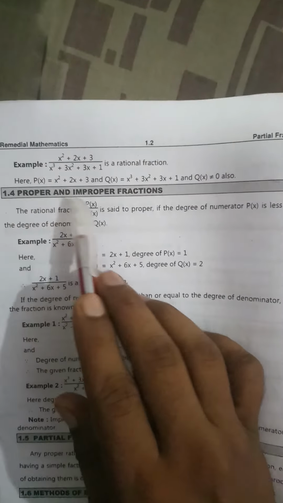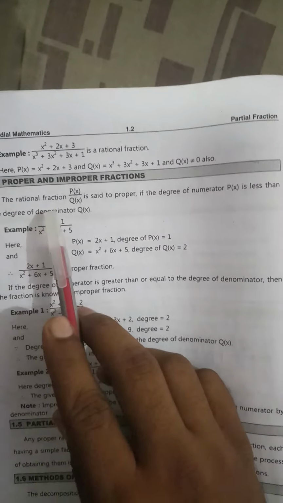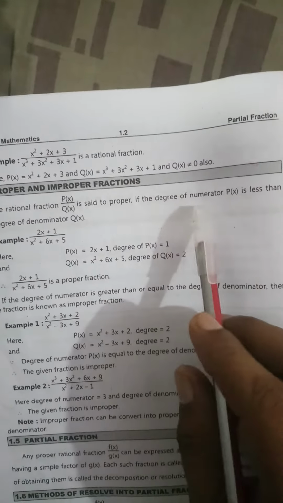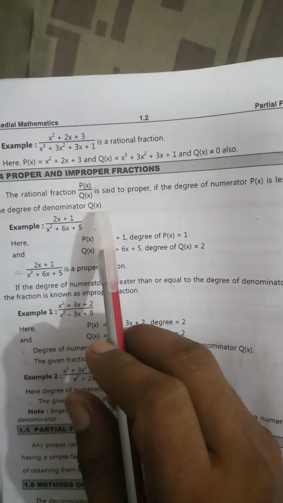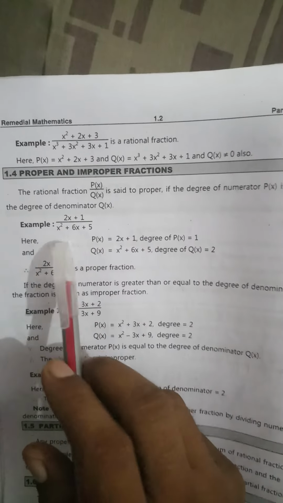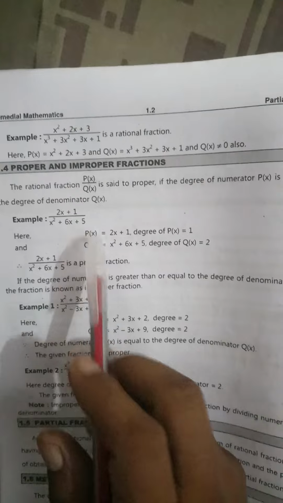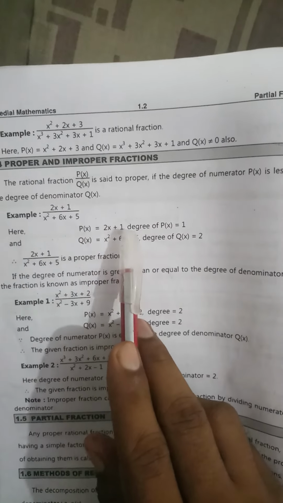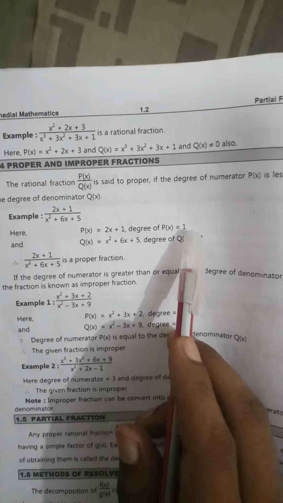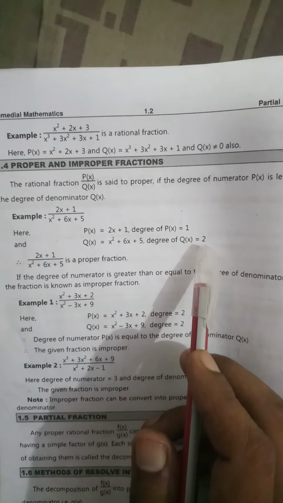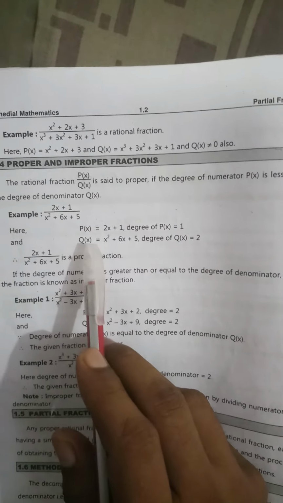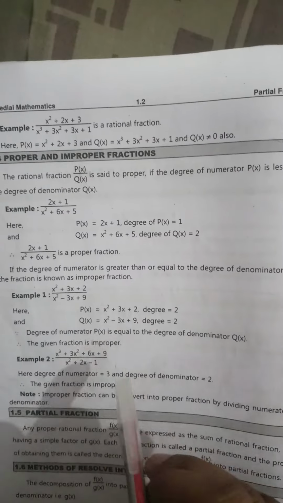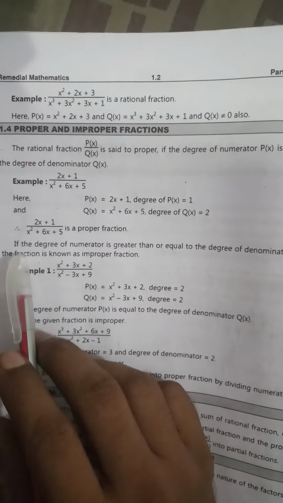Similarly, we have proper and improper fractions. The rational fraction p(x) over q(x) is said to be proper if the degree of the numerator p(x) is less than the degree of the denominator q(x). For example, you have (2x + 1) over (x^2 + 6x + 5), in which p(x) is 2x + 1, and the degree of p(x) is 1 and the degree of q(x) is 2. So the degree of q(x) is greater than that of p(x), then it is called a proper fraction.